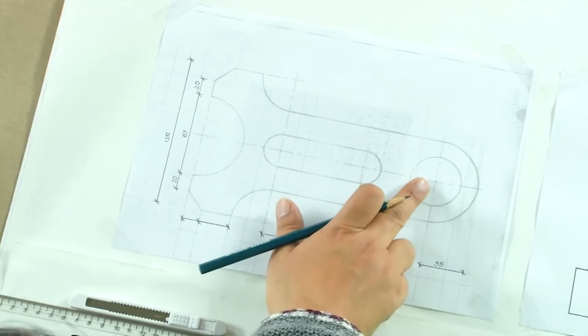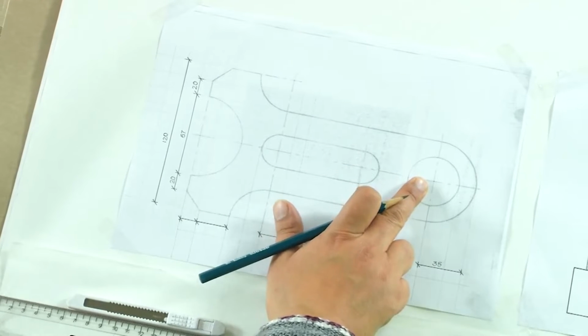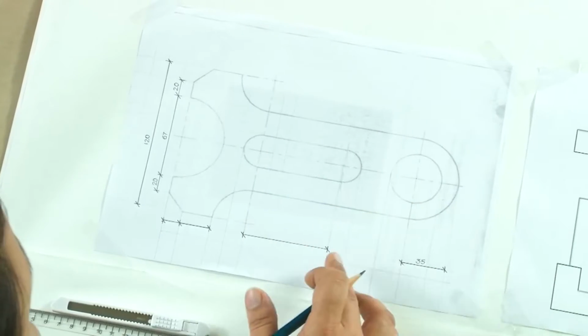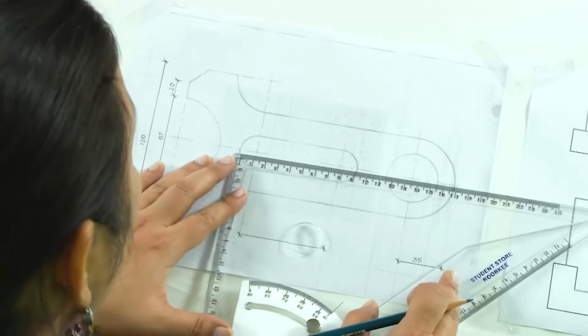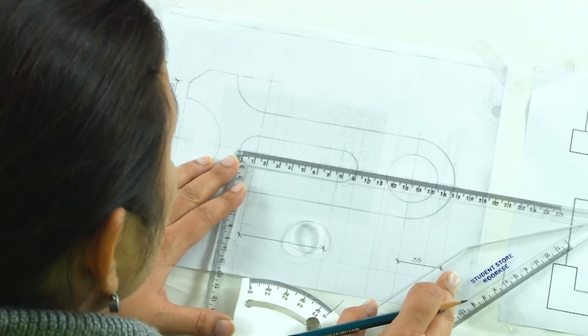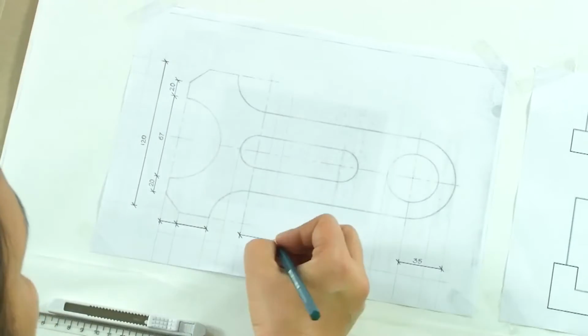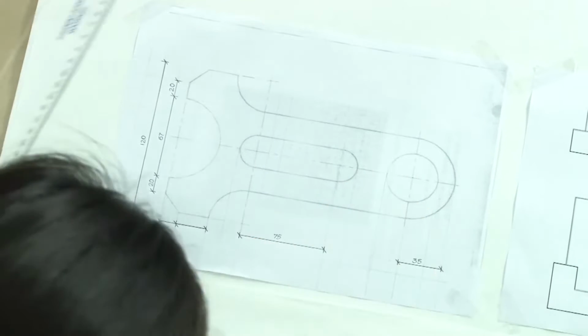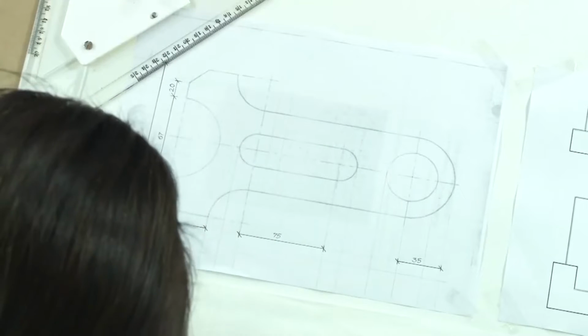So we know that the center of this object is at 35 mm from the end, which is easier to mark. Now, the two centers, so this rectangular part is say 75 mm, which is what we have written here.